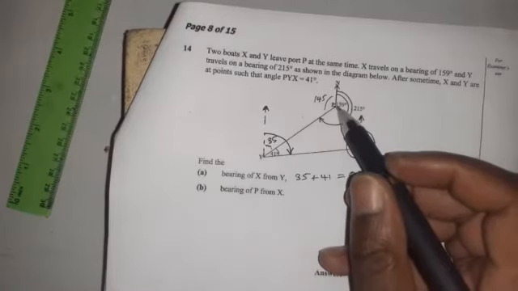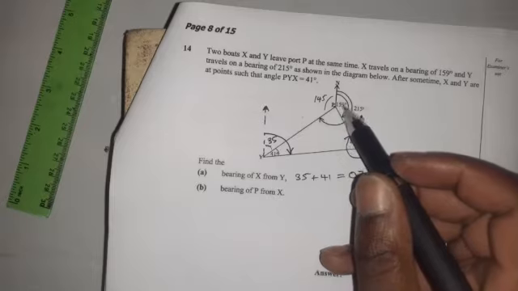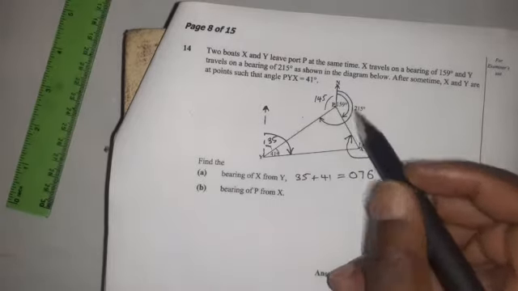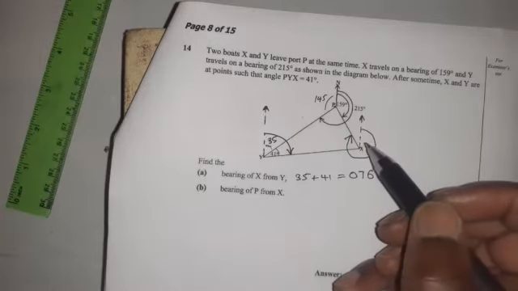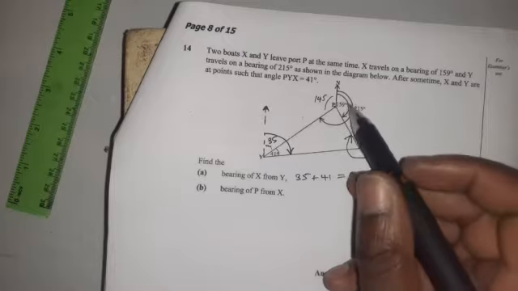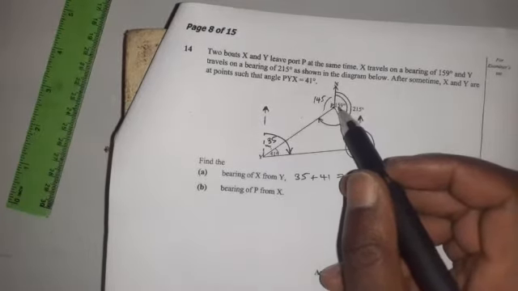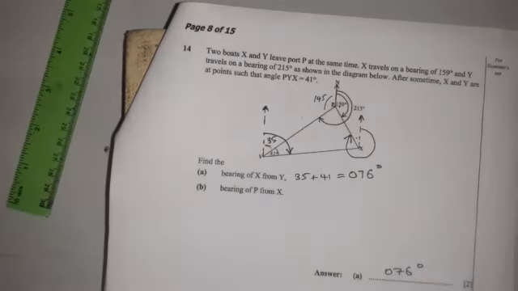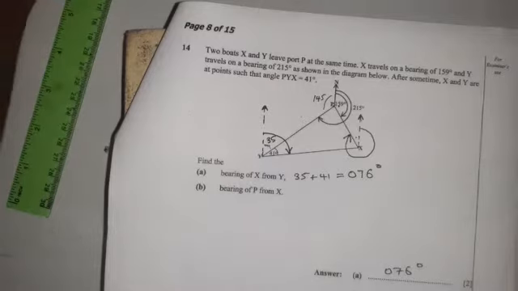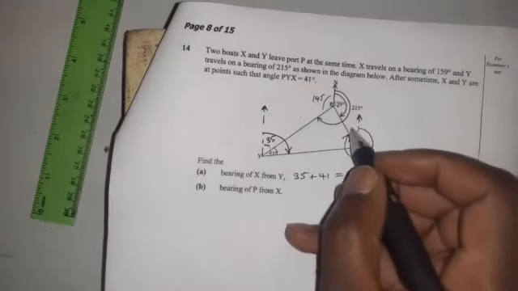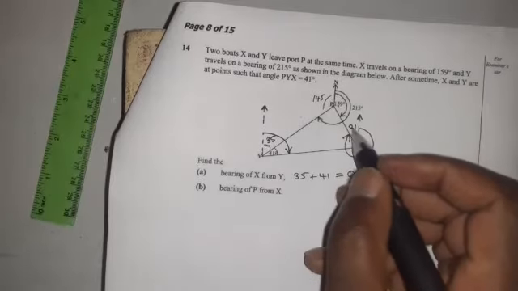Again, this 159 degrees and this same smaller angle that I'm talking about are allied angles. They're on the same side of a transversal, so they should add up to 180. So to find this smaller angle, you subtract 159 from 180 degrees. That's what you're supposed to do. When you subtract, you are going to get 21. So this is 21.